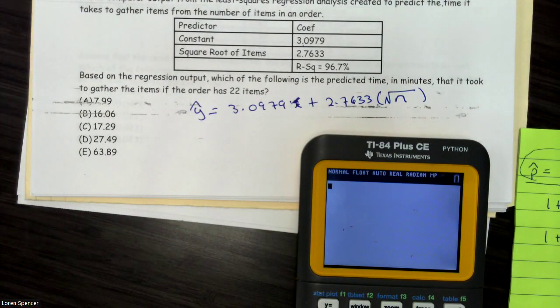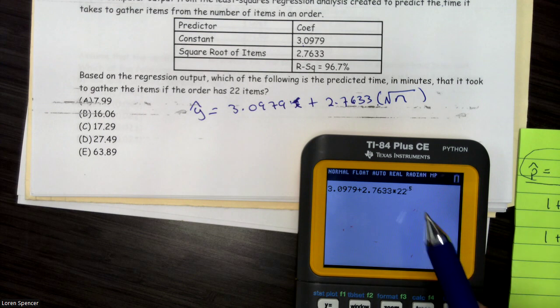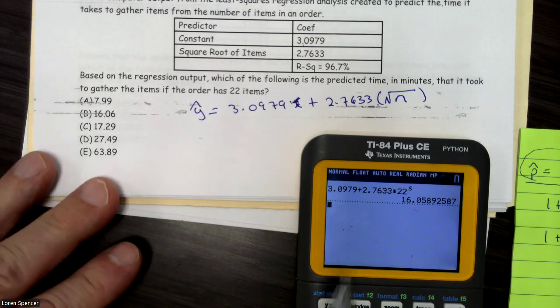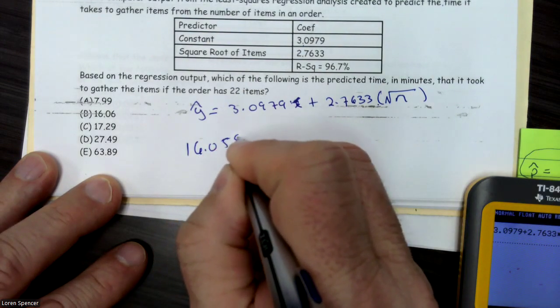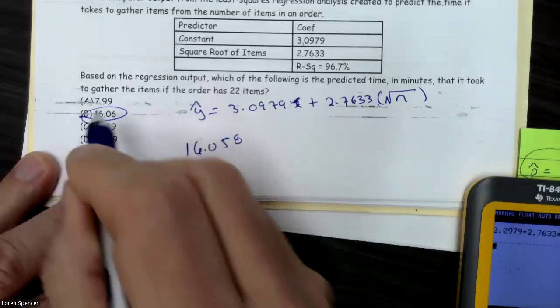We have 3.0979 plus 2.7633 times, we have 22 items, 22 raised to the half power. And the half power is the way I do my square root. I end up getting 16.058. My closest answer is B.